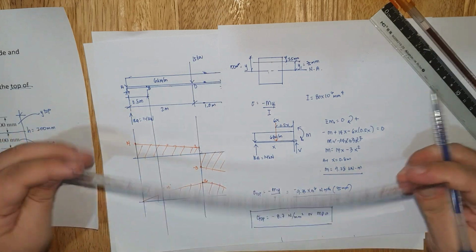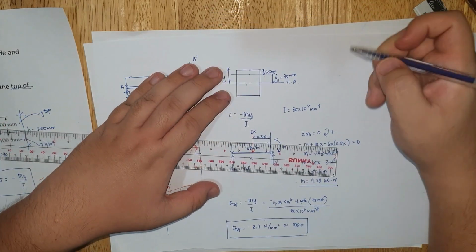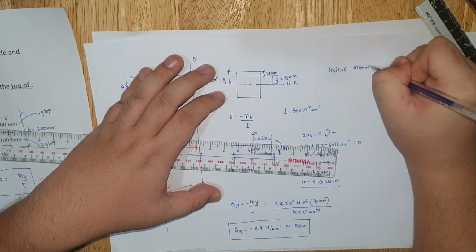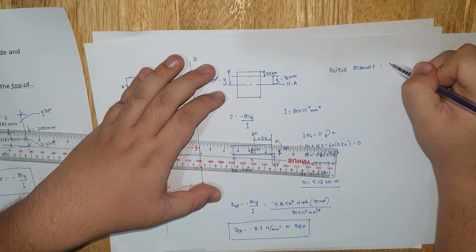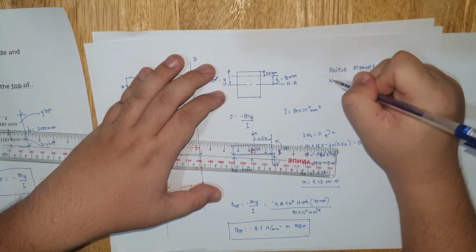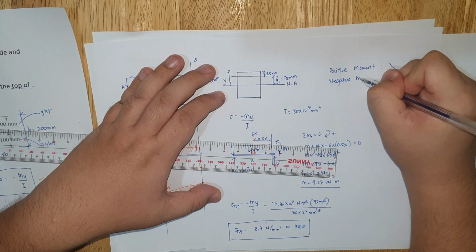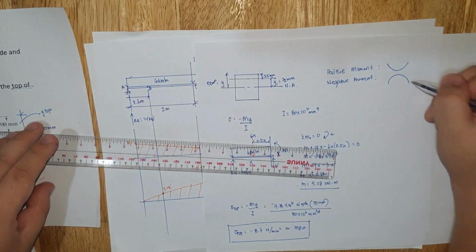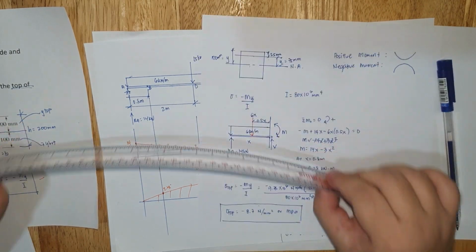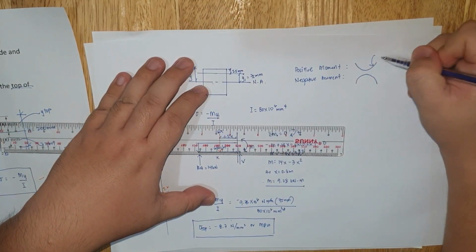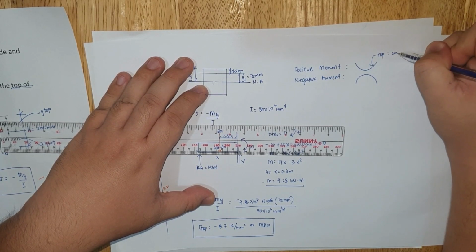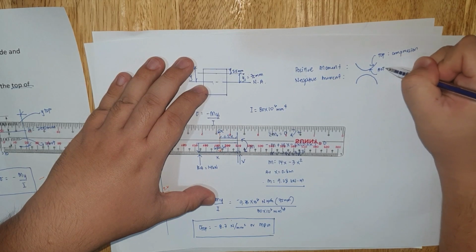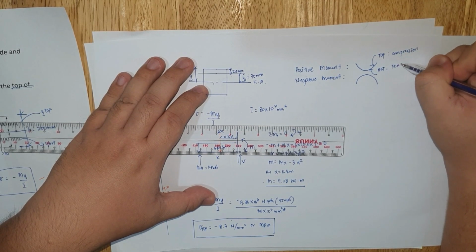Yun ha. Okay? Kaya kapag positive moment, tandaan nyo lang na yung direction niya is naka-smile. Tapos pag negative naman, direction niya is naka-frown or naka-simangot. Okay? So ibig sabihin, yung top compression, yung bottom is tension.